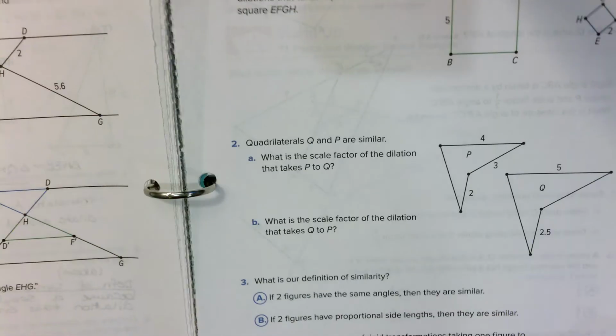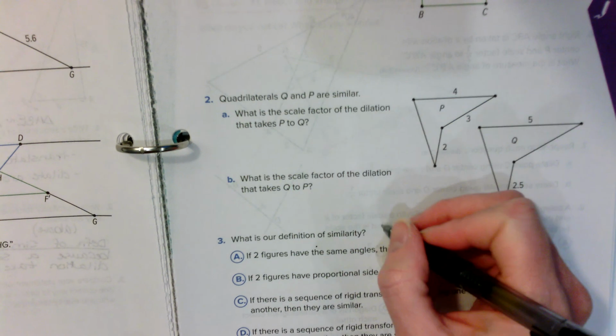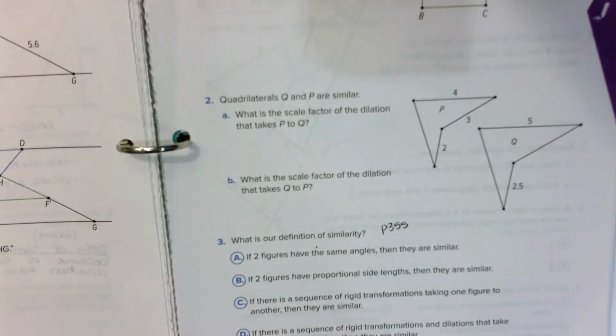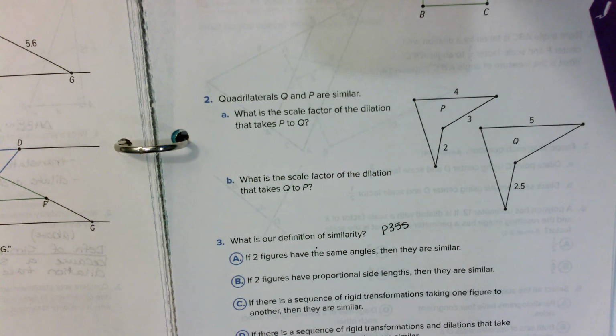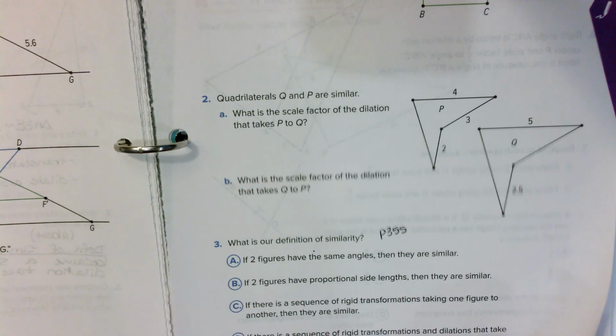So going to your homework, number 3 on page 355, I want to mention it has some things that all kind of make sense. I want you to think about what is the definition.